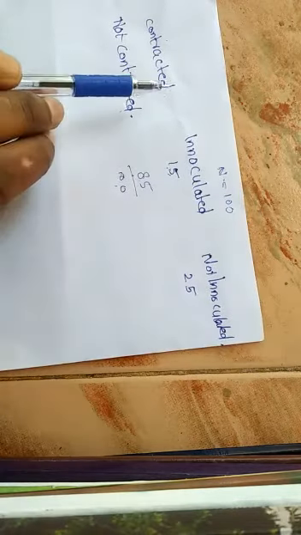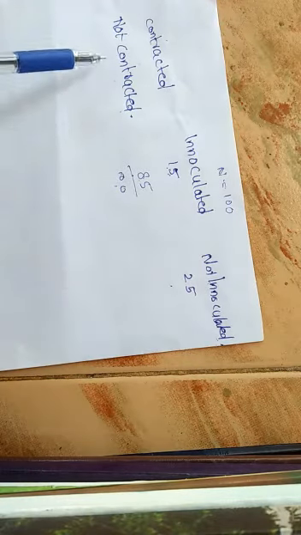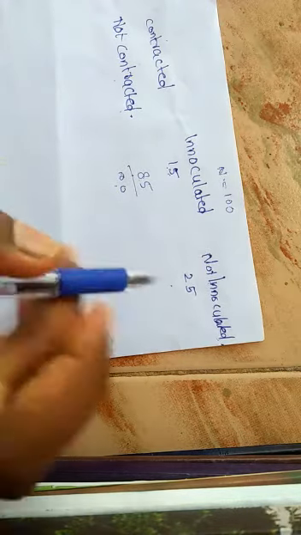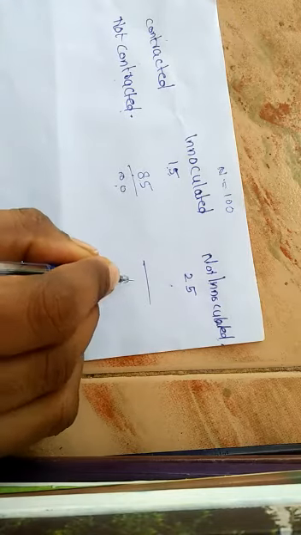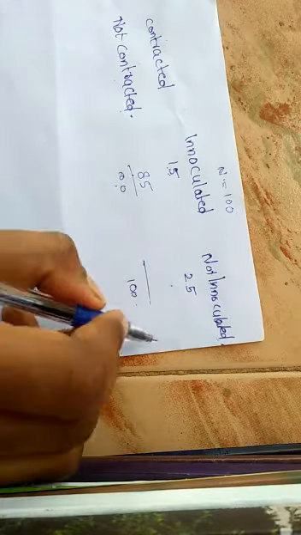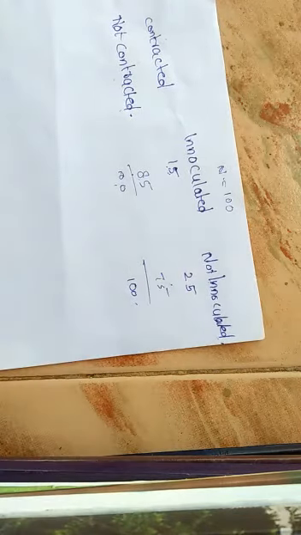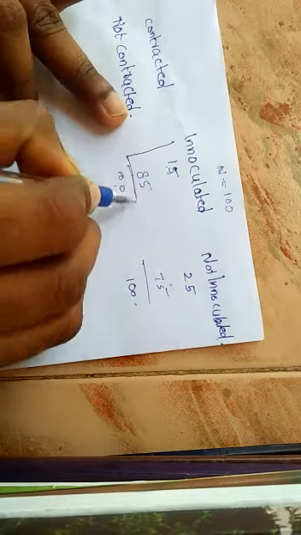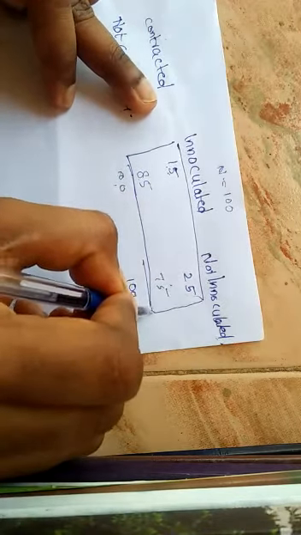Similarly, other group, contracted and non-inoculated are 25. Non-contracted and non-inoculated, we will get 100 minus 25, 75. So we get, this is the 2x2 contingency table.